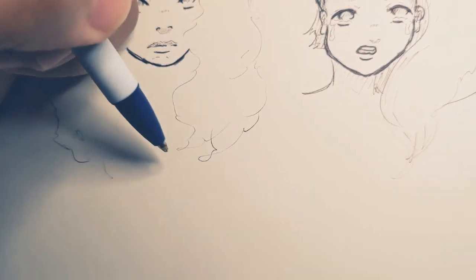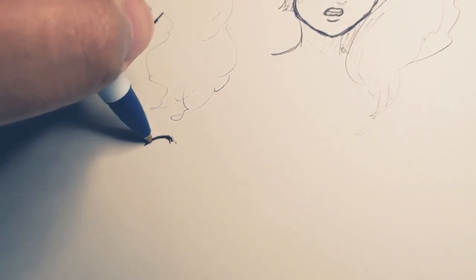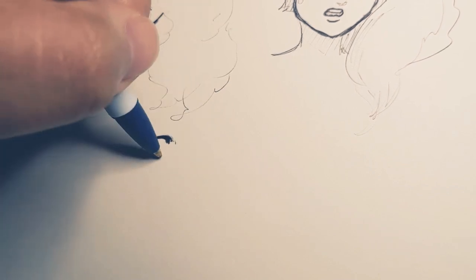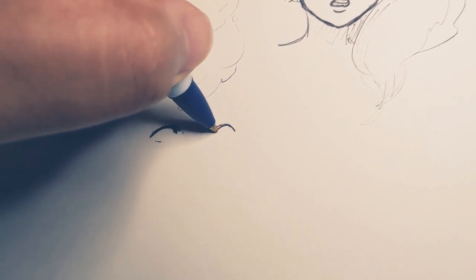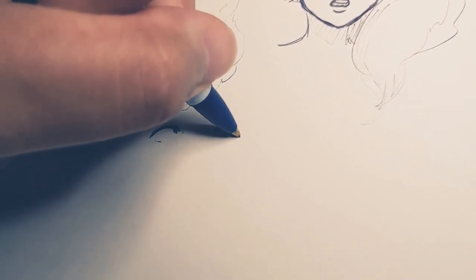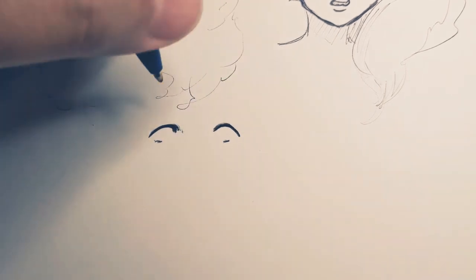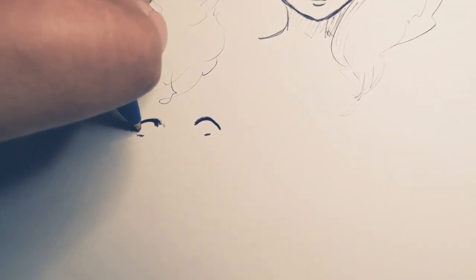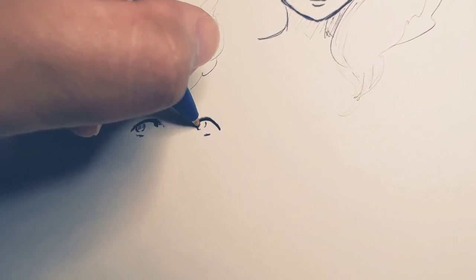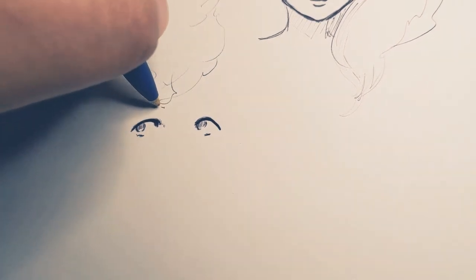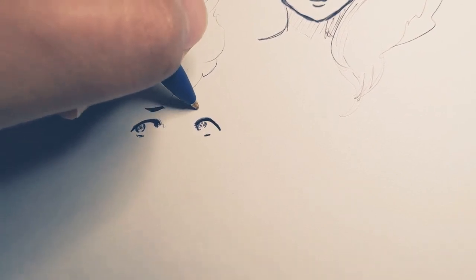Okay. Let's add another emotion. So let's say someone's really sad and you want to give them a look of being really shy or something like that. Right? I think in that case, you wouldn't want them looking at you directly. They would more than likely look off to a side so that they can avoid eye contact.